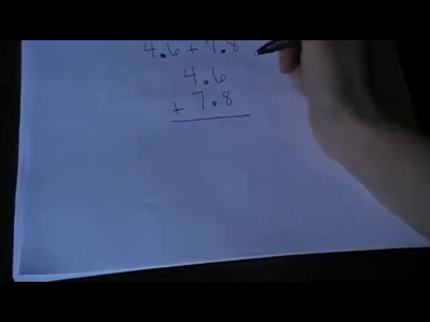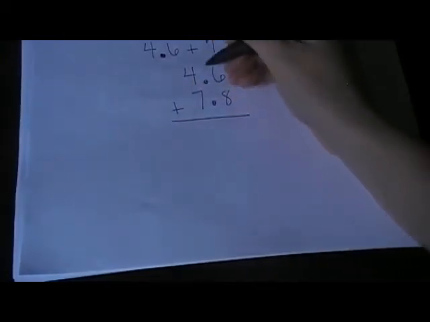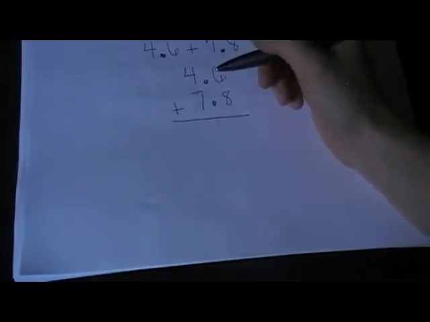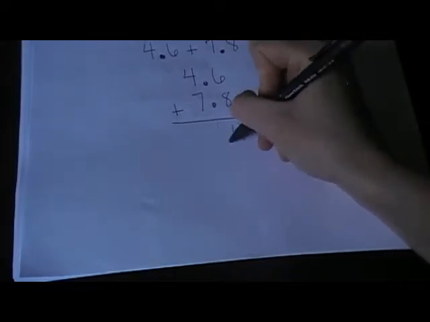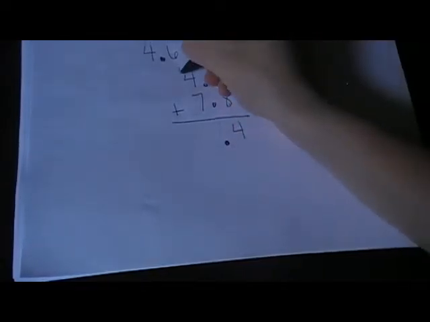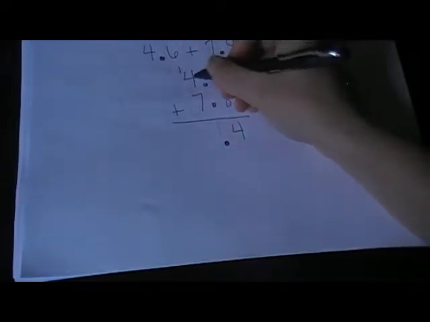Okay, notice I've lined them straight up, the decimal points. So then we can add as usual. So we'll add 6 plus 8 to be 14. Carry the 1. And this will be 5. 5 plus 7 is 12.